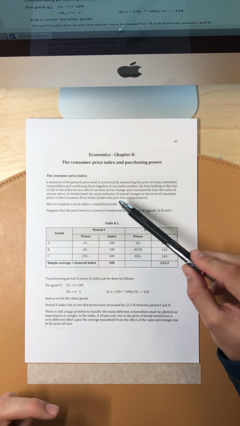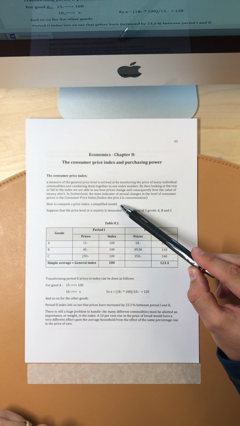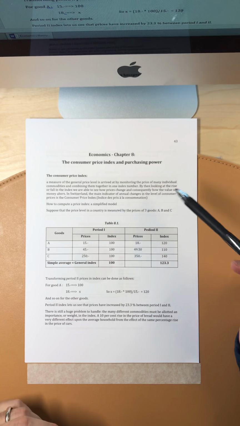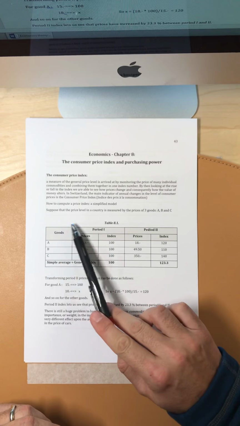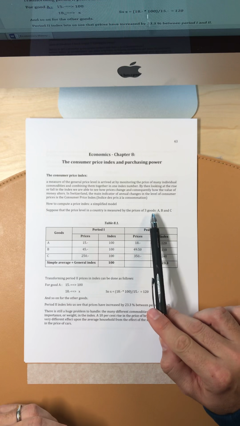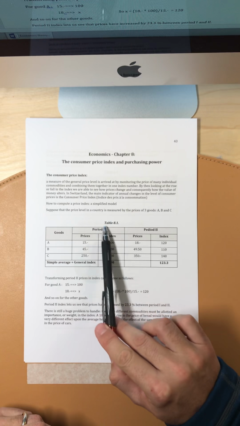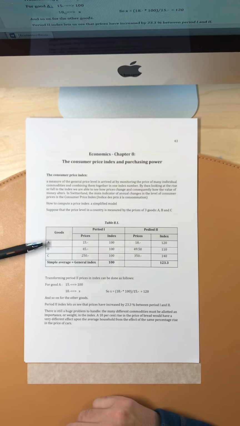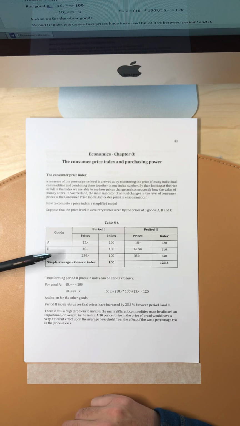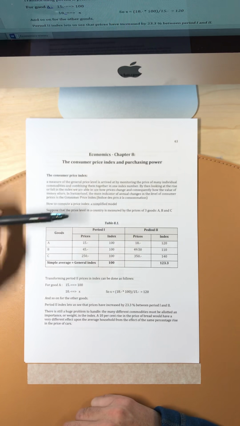The question is now how to compute the price index, and let's have a look at a simplified model. Now, suppose in a country that we have only three goods, A, B, and C. In this table, you'll find the three goods, A, B, C, and two periods, period 1 and period 2.